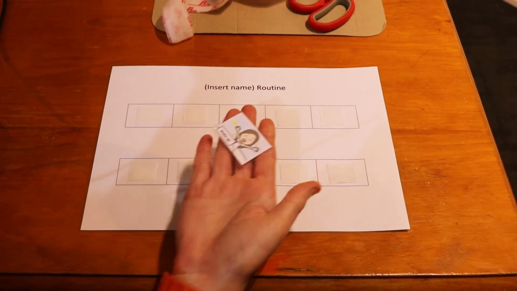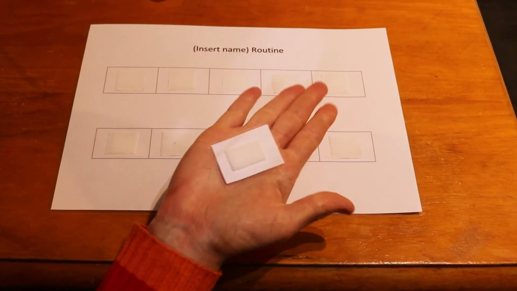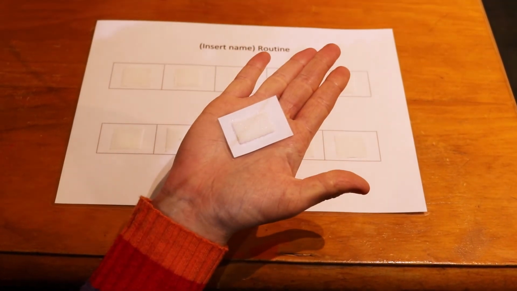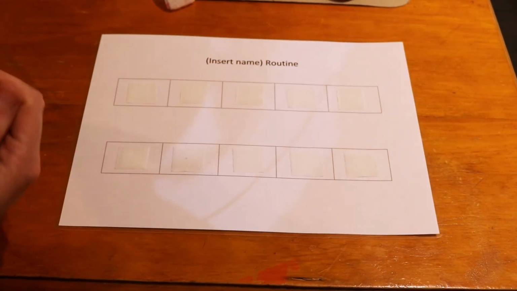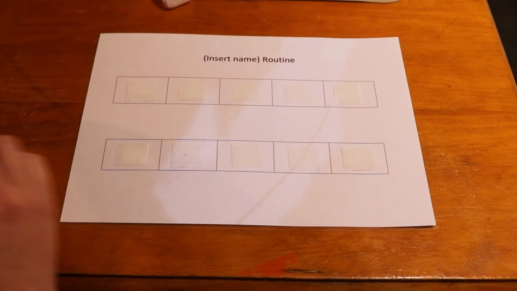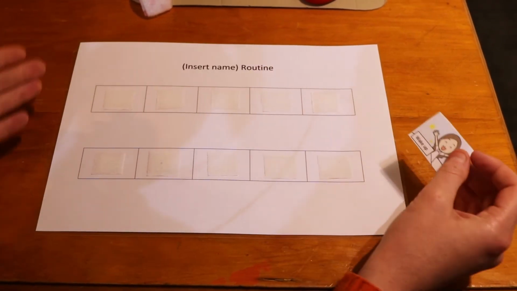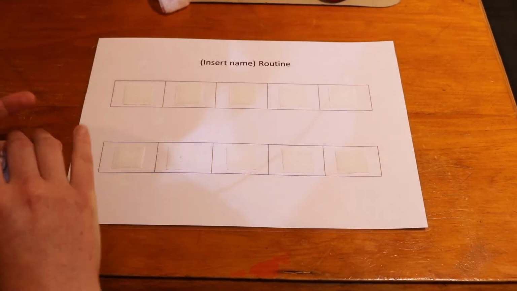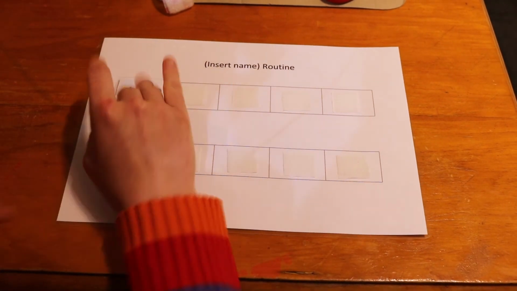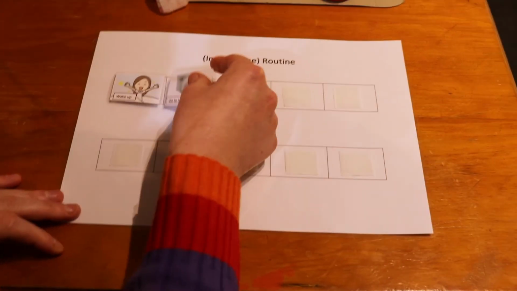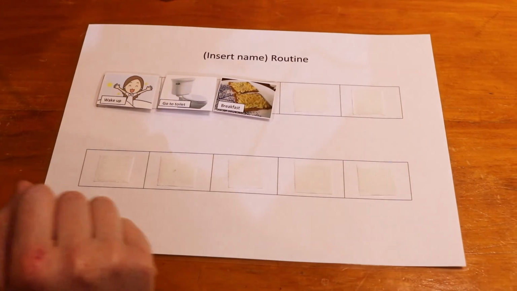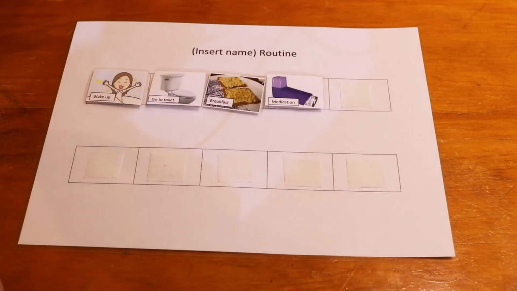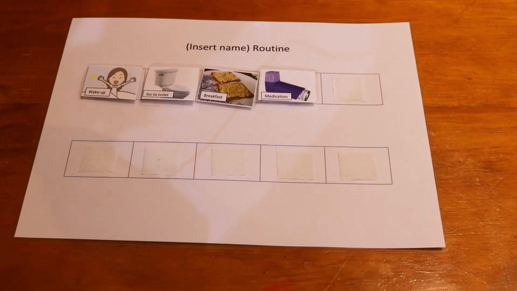So I've finished cutting out my visuals, and I've applied the opposite type of Velcro to the back of them. We can get straight into showing you how to use your visual schedule in your daily life. So you can decide what you'd like to do today. So first, you might put wake up, go to toilet, breakfast, medication, and then you can lay out the rest.